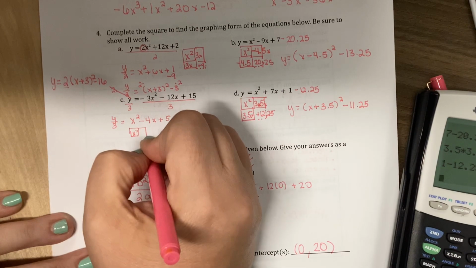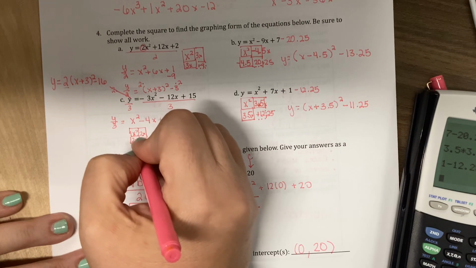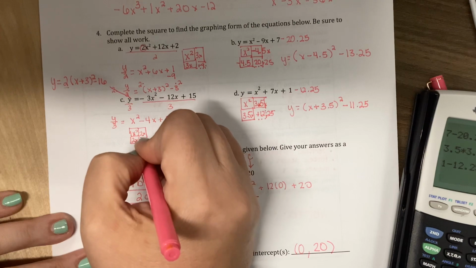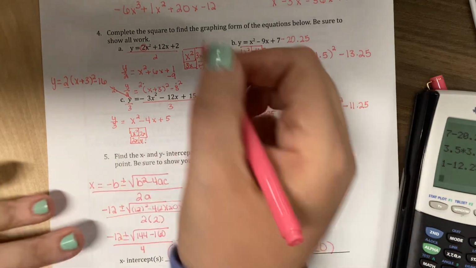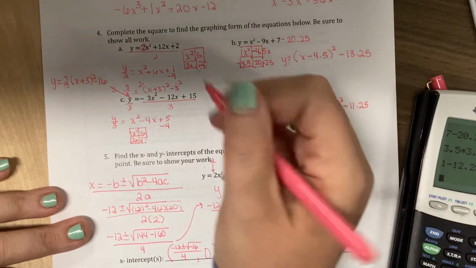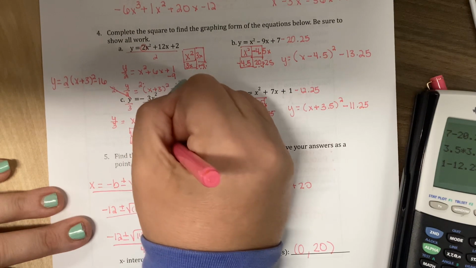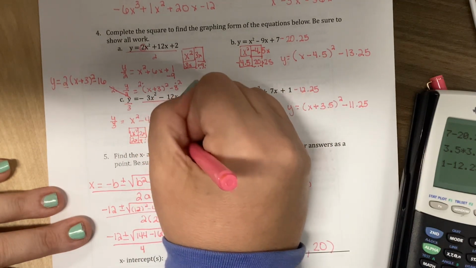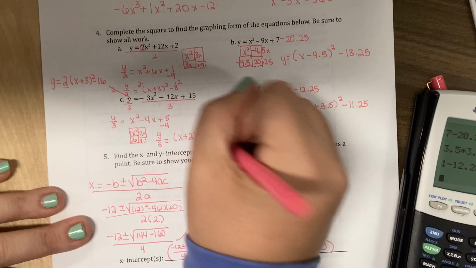Now we're going to complete that square just like normal. X squared, 2x, 2x. 2 times 2 is positive 4. If I add 4 there, I'm going to subtract 4 here. And my next step is going to be y over 3 equals x plus 2 all squared plus 1.